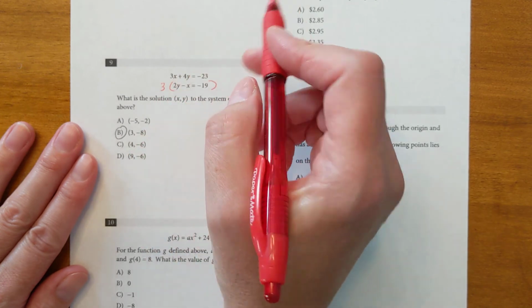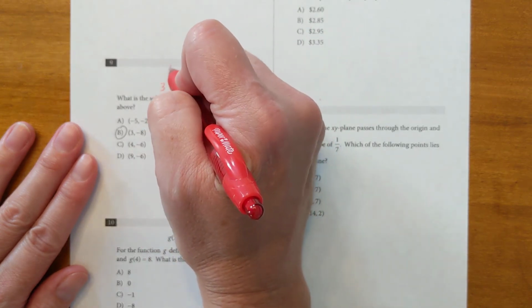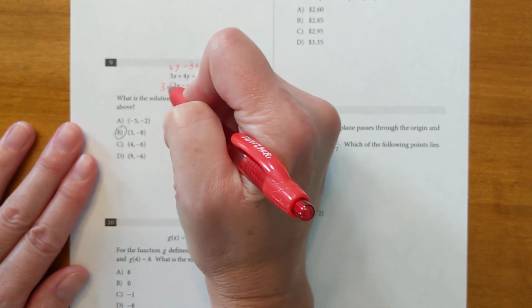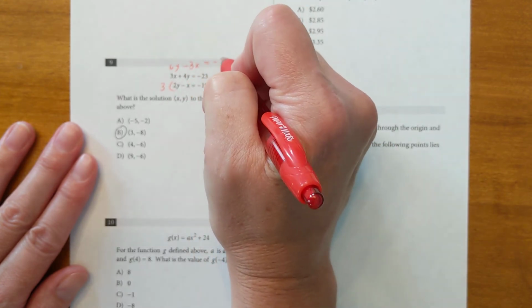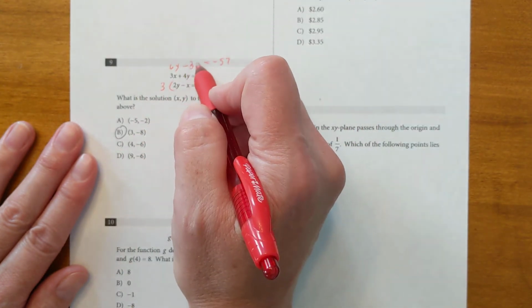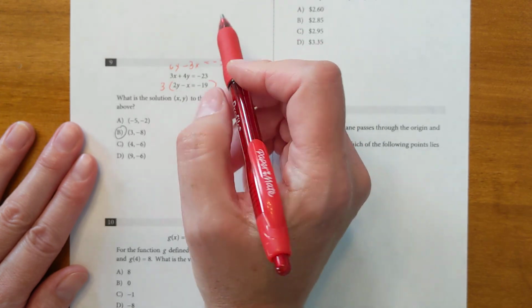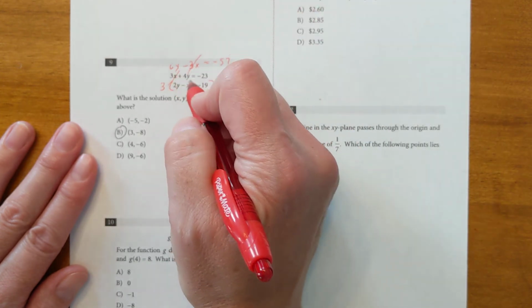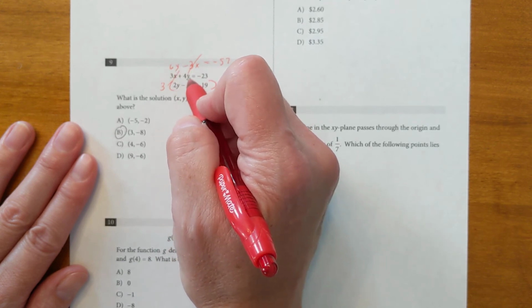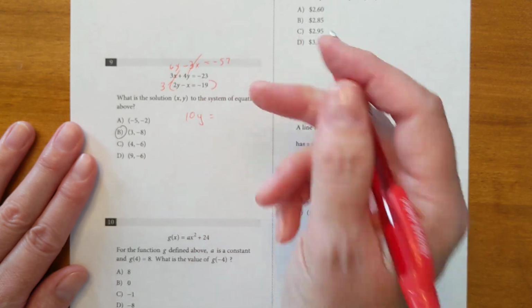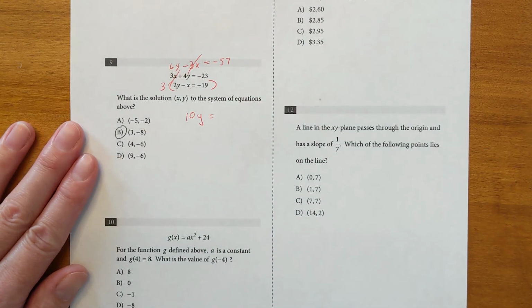So multiply across by it. So 3 times 2 is 6y. And 3 times negative x is negative 3x, and 3 times 19 is negative 57. So then adding them up, all right, so I should have lined them up for you. That would have been even prettier, sorry. So we got negative 3x and positive 3x, gone. And then adding together y's on the left, 6y and 4y add up to 10y. And then negative 57 and negative 23, again, they're the same signs. When they're the same signs, you add them up and you use that sign.